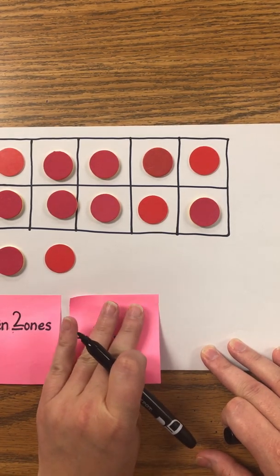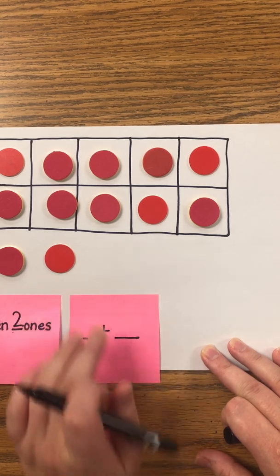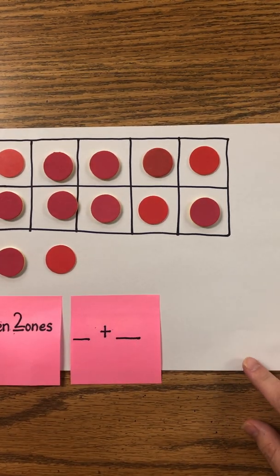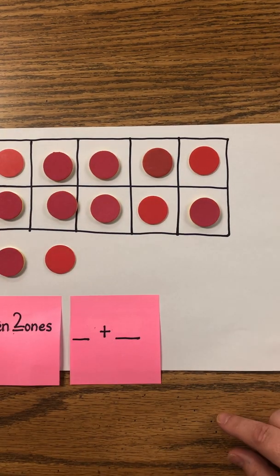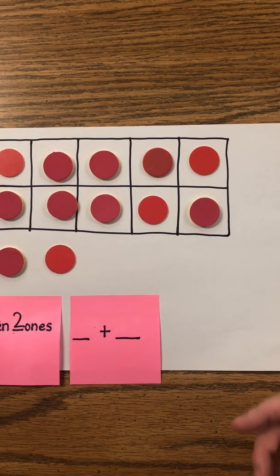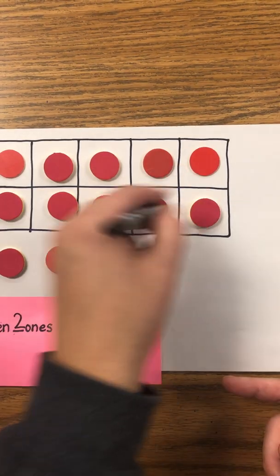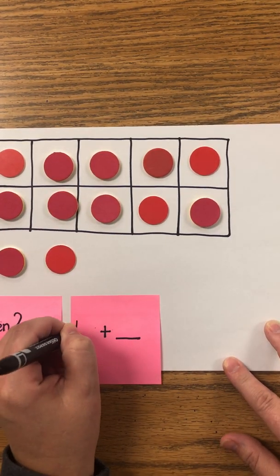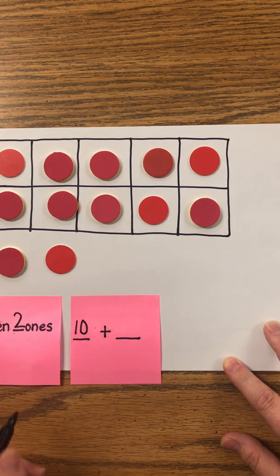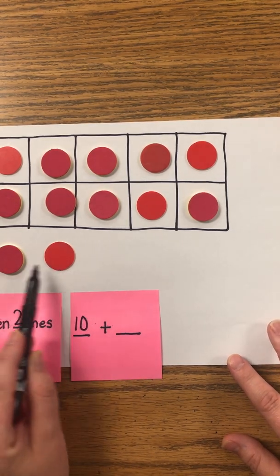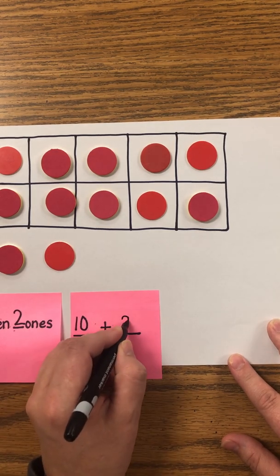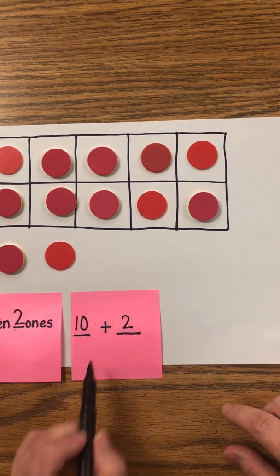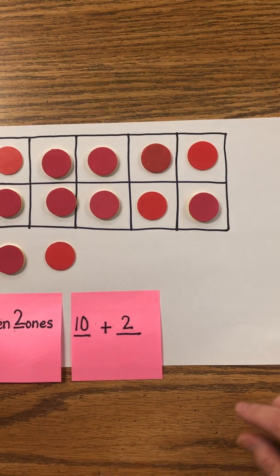Another way I can write that number is I can make it into an addition sentence. Now, if I look at my tens frame, how many is that? How many does that stand for? Well, we know it's 10. So I can write 10. And then how many ones do I have left over that are not fitting in my tens frame? There's 2. So my addition sentence could say 10 plus 2.